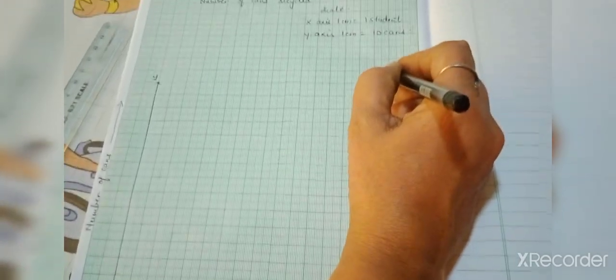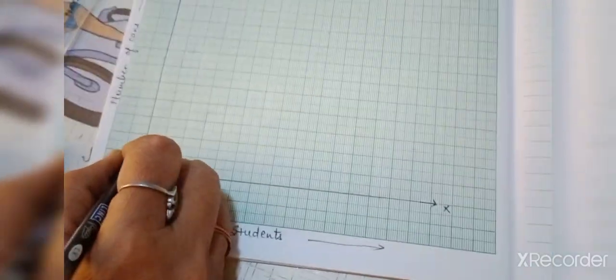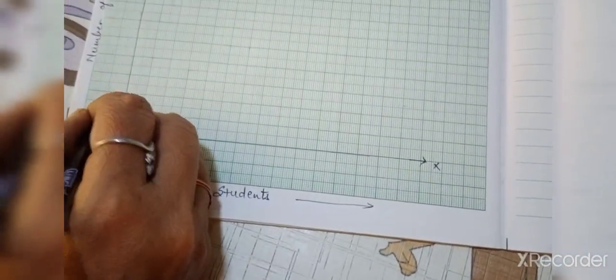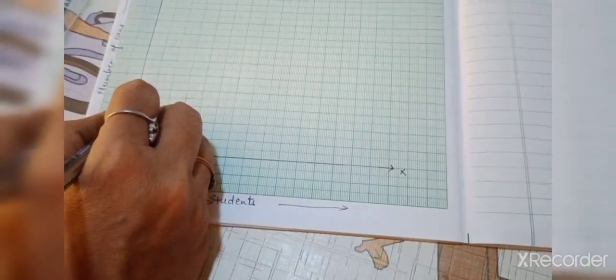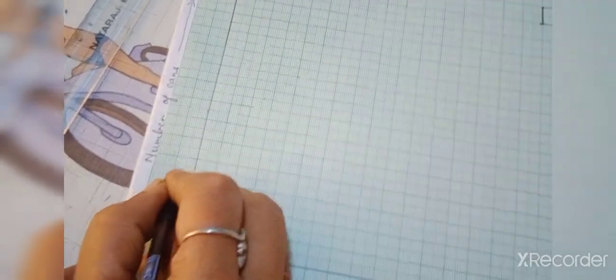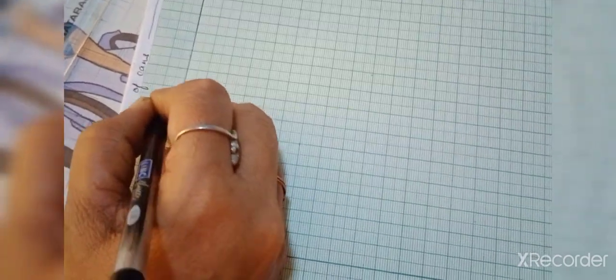One small square we will take as 1 centimeter. So we'll start from 0 here and start plotting the numbers. The maximum number of cans recycled is 60, so we'll start with 10. 1 centimeter is equal to 10 cans, so from 0 to 1 square will give the number 10. Now the next square will give 20, 30, 40, 50 and then 60.